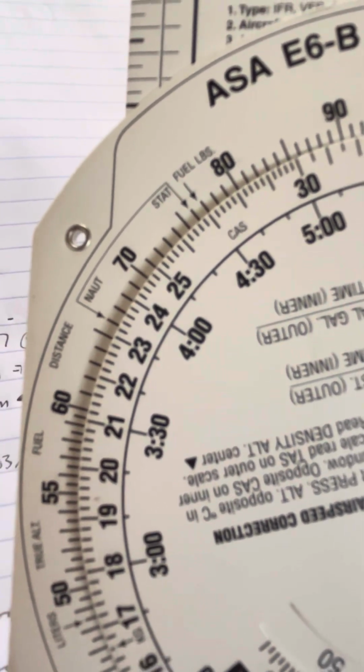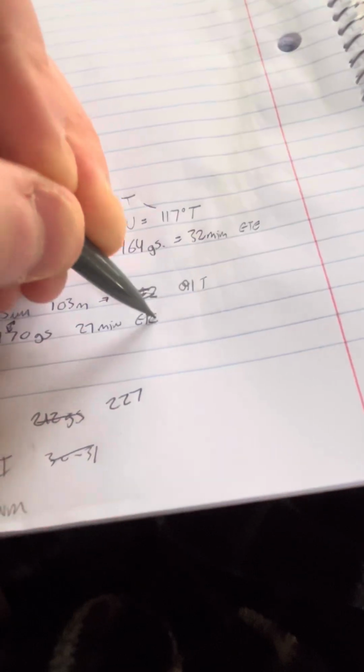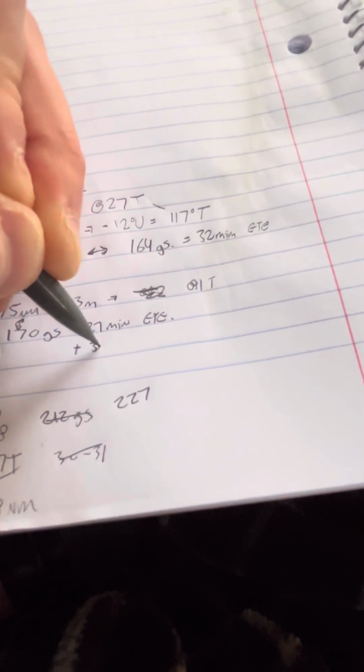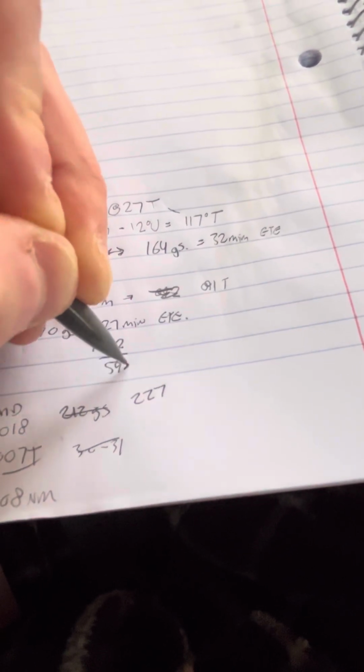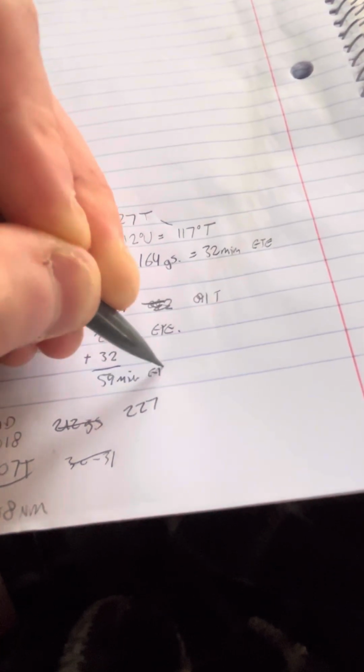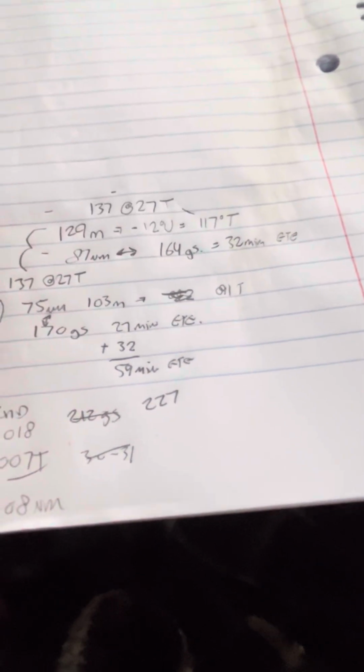So I'll round that up to 27. Then we'll add 27 and 32 to give us 59 minutes estimated time en route.